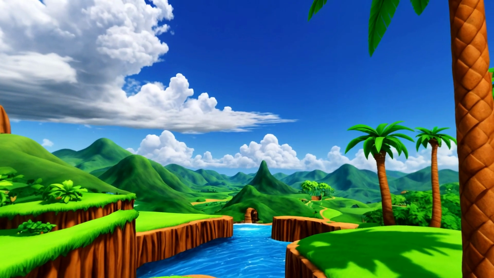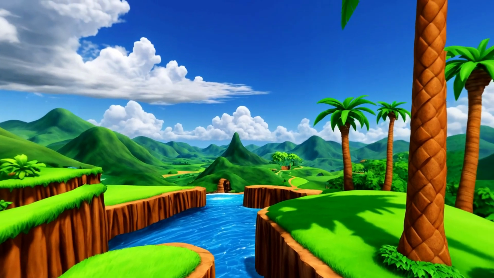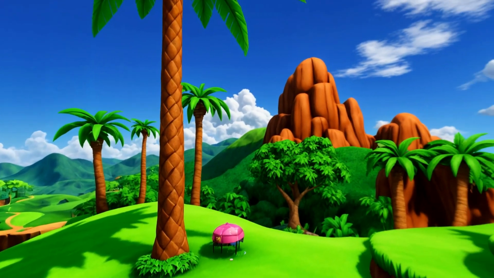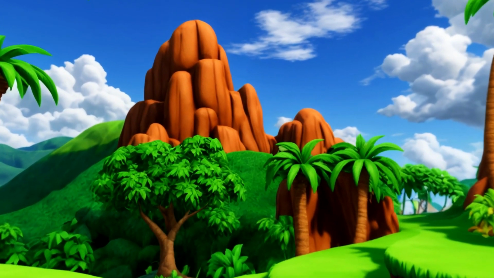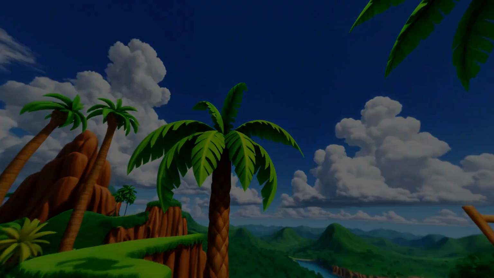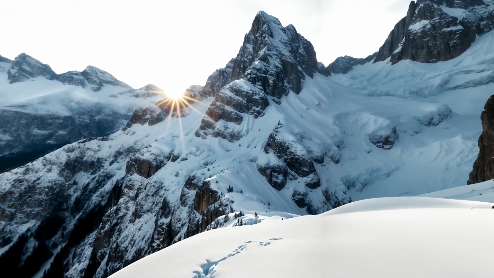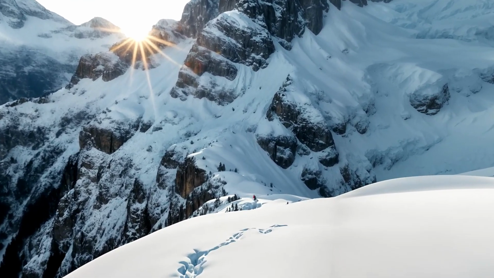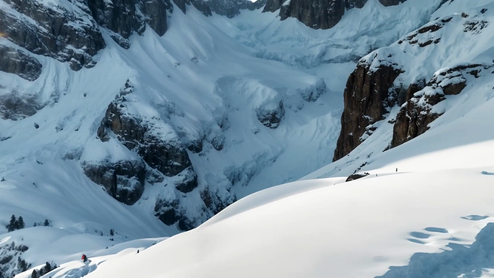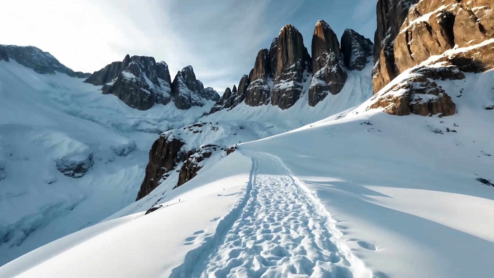Welcome to this new tutorial where we'll explore how to create stunning skyboxes using Scenario.com. Skyboxes are essential components in gaming, VR, and virtual environments, serving as immersive backdrops that define the setting and atmosphere. Scenario enables you to create stunning skyboxes quickly and efficiently, all while retaining complete creative control.